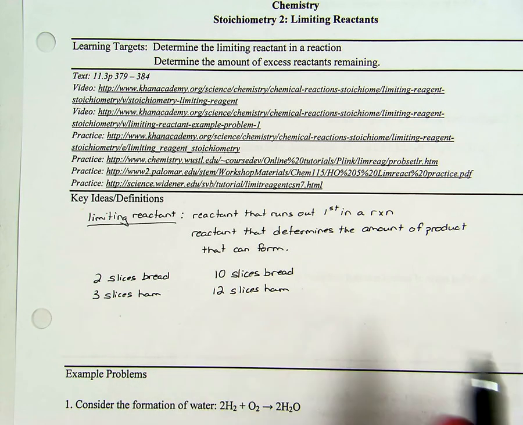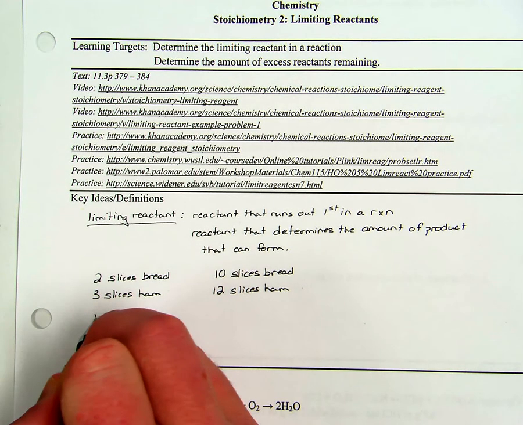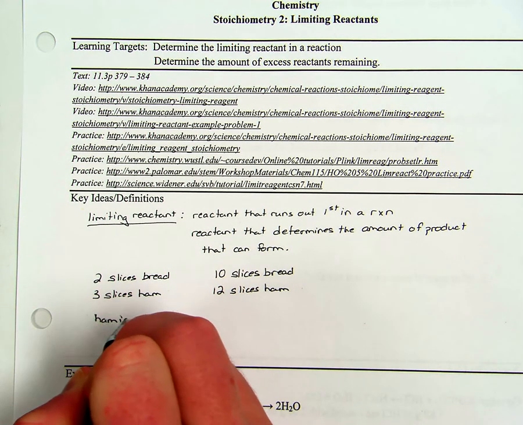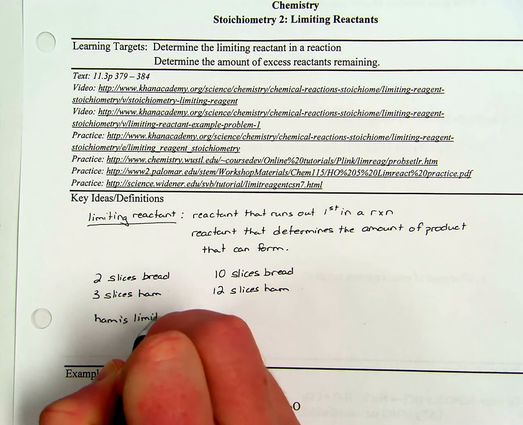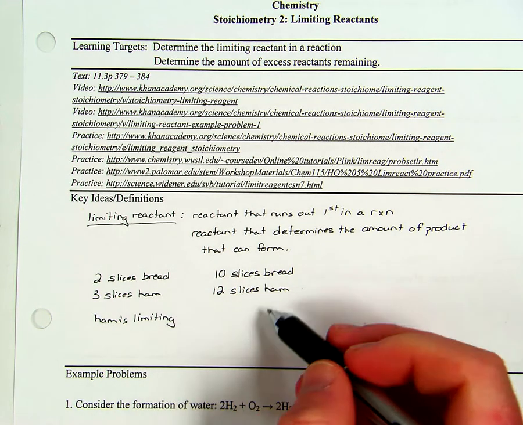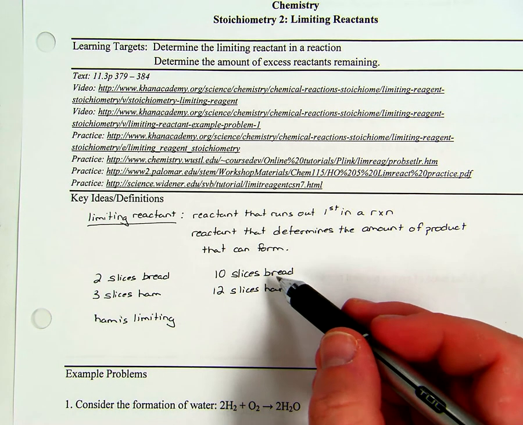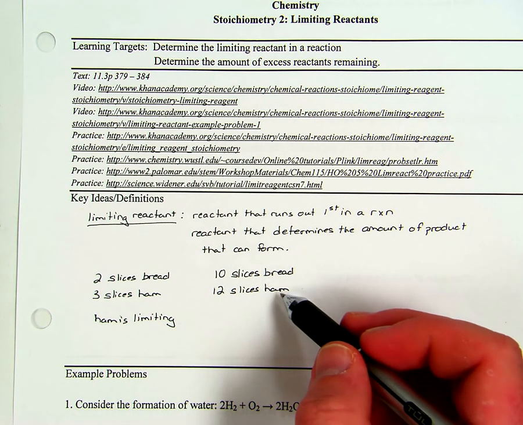So in this case, the ham is limiting. We're going to run out of ham before we run out of bread. Likewise, it's this amount of ham that determines how many sandwiches we can make.